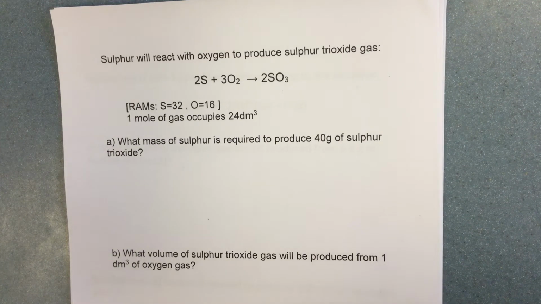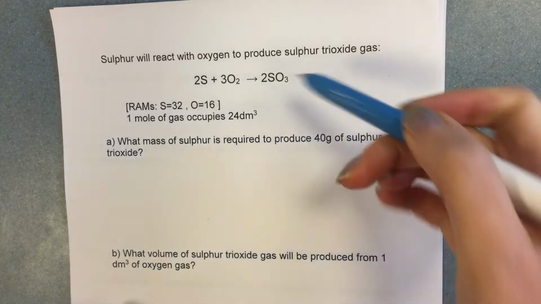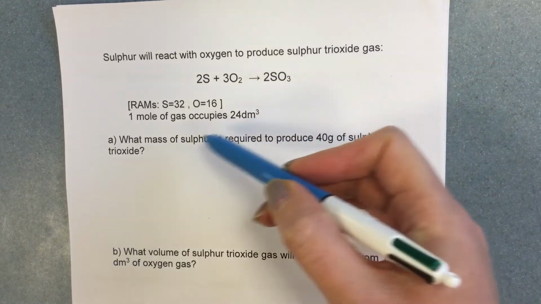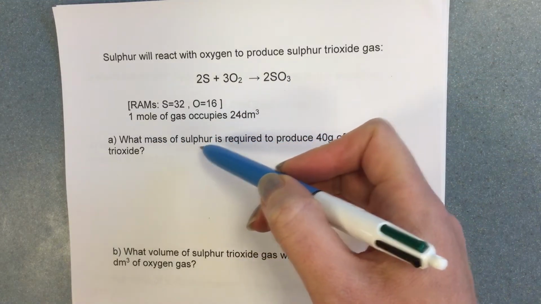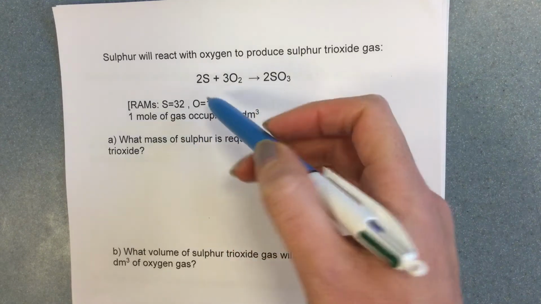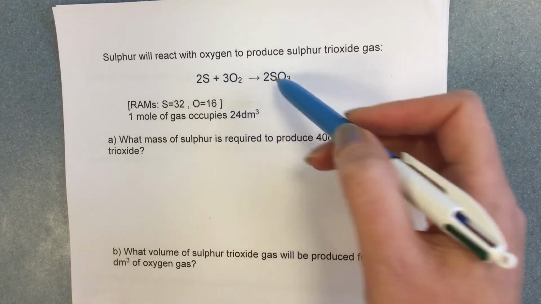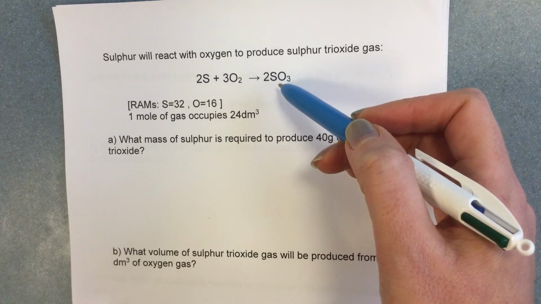Okay, this question is what's known as a reacting mass question. It's giving you information about one substance, it's giving you a balanced equation, which is here, which we need to use in the question, and it's asking for information about another substance. So in part A, for example, we're given this equation to show sulfur reacting with oxygen to make sulfur trioxide.